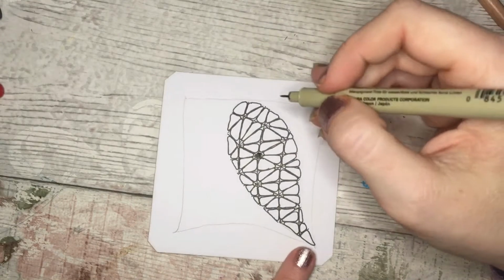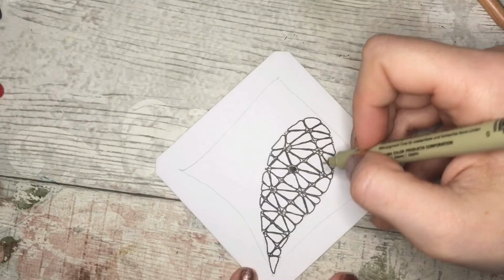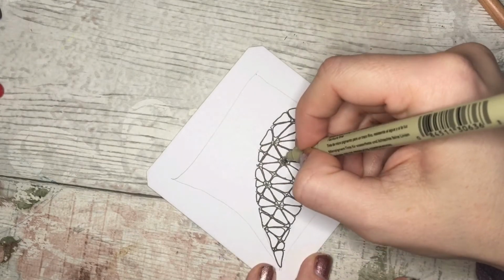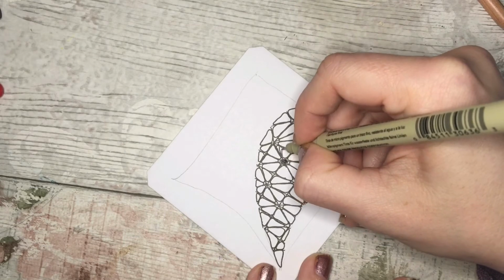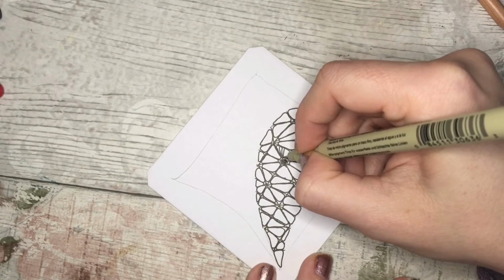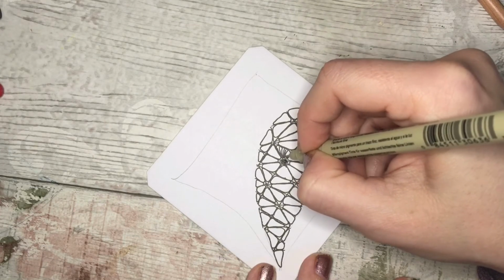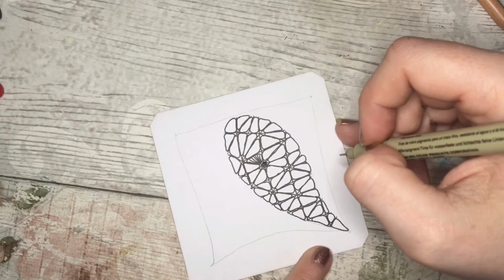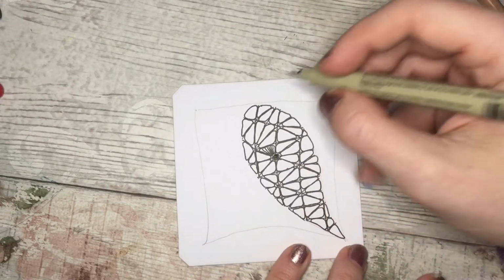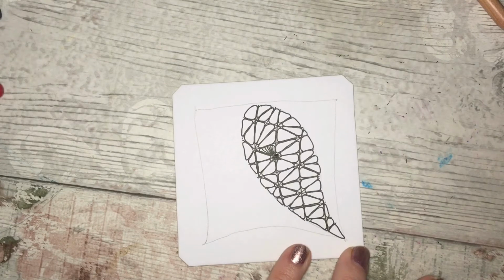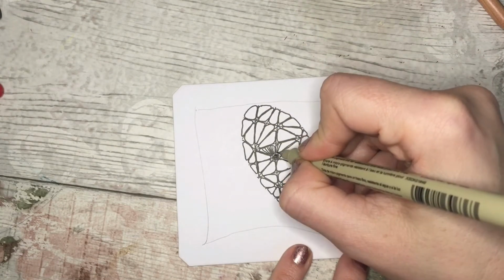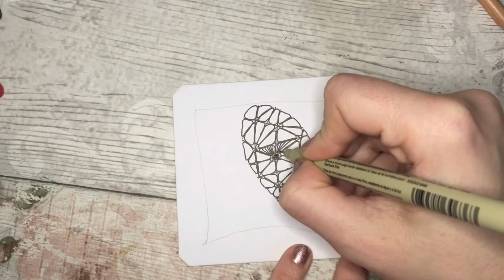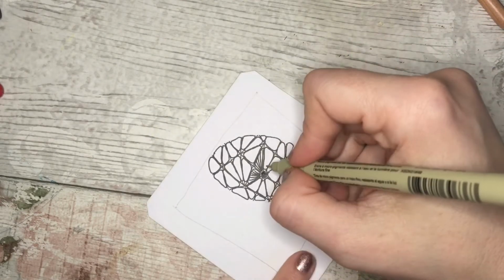And then I'm going to draw some echo lines that go out from the center of that flower, and angle out.